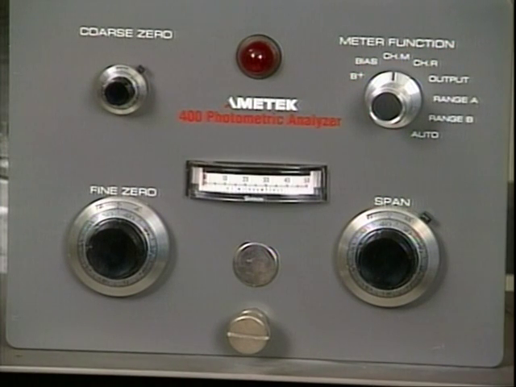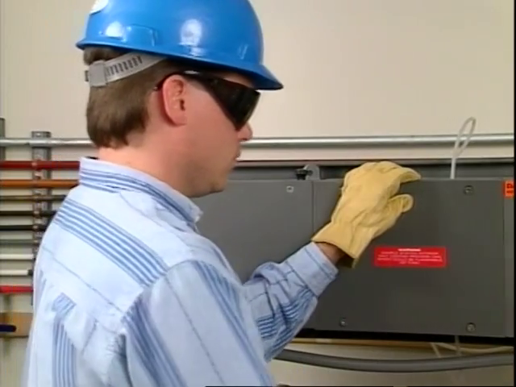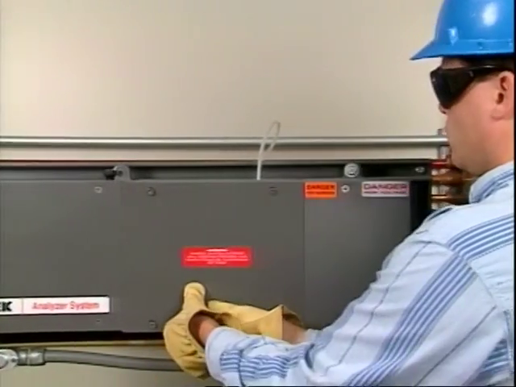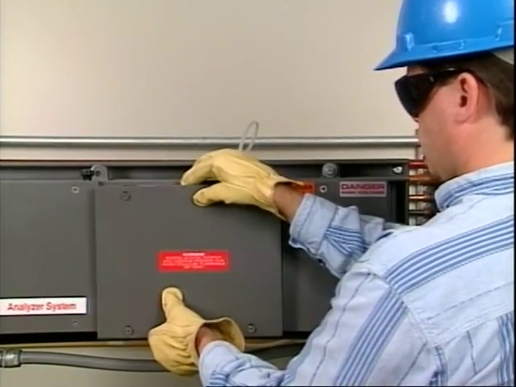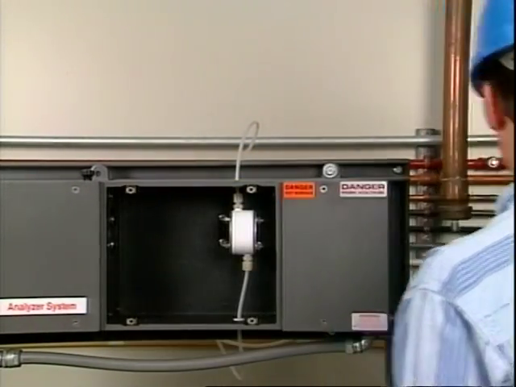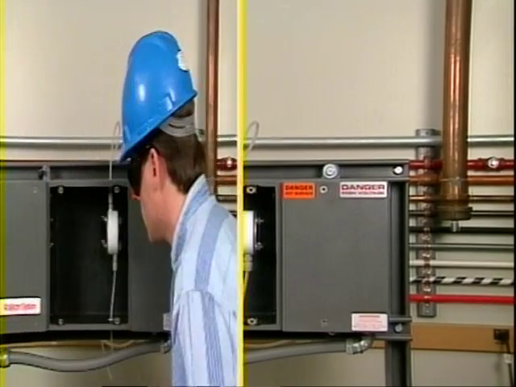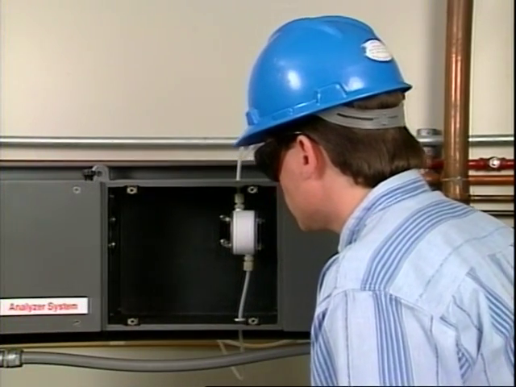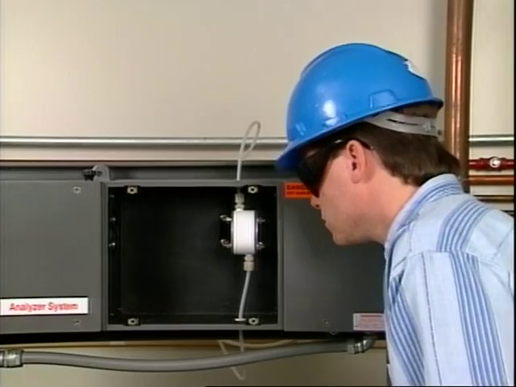If both channels read 0, check lamp operation by removing the cell housing cover. Avoid looking in the direction of the source. When working around ultraviolet light sources, be certain to use proper eye and skin protection. If there is no source lamp reflection, power may not be reaching the lamp.